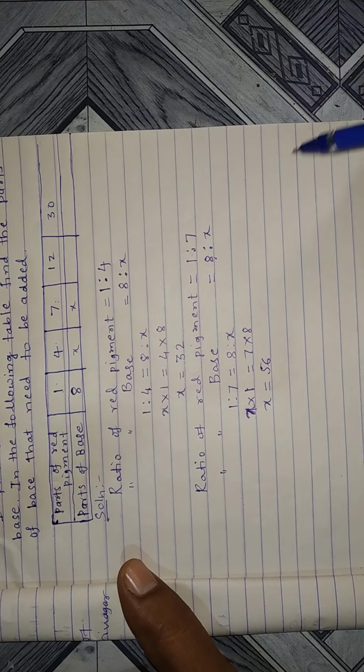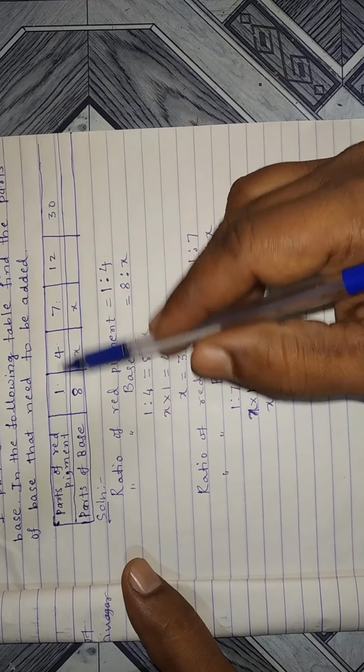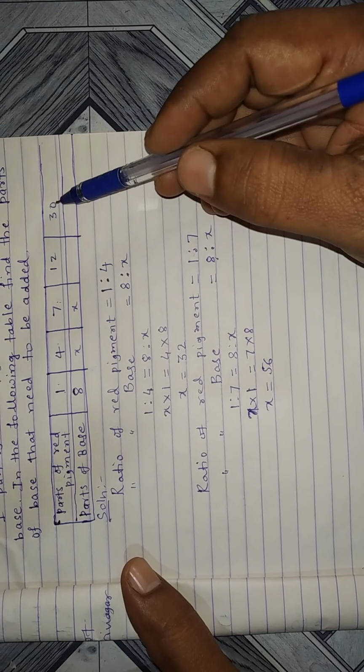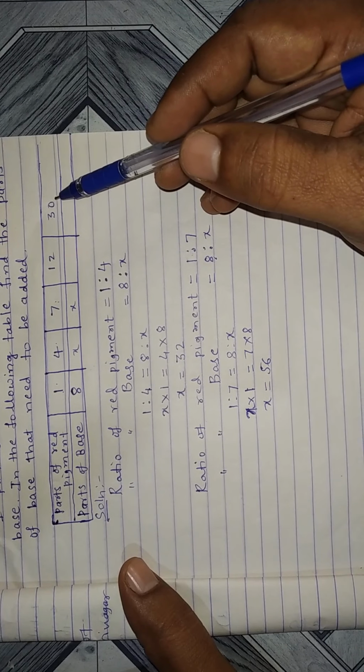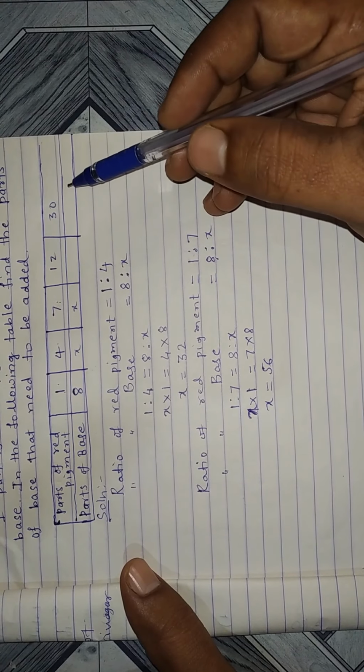Okay, students. So in this I solved 2, and the remaining 2 are the homework for all of you. Okay, students, and you solve them at home.